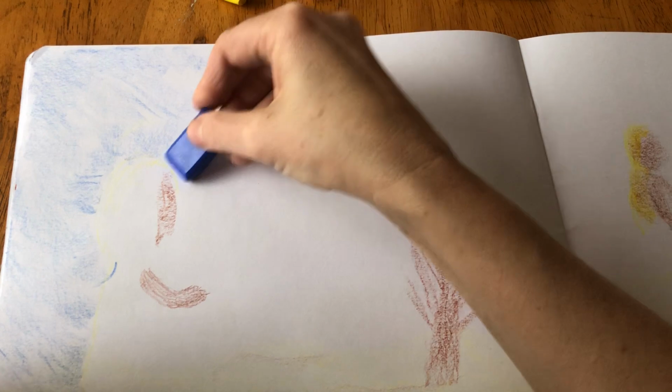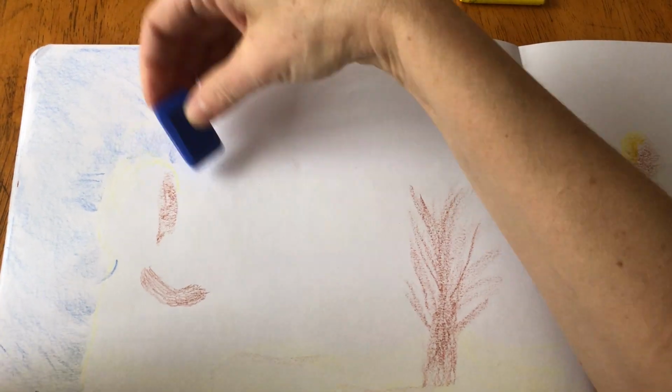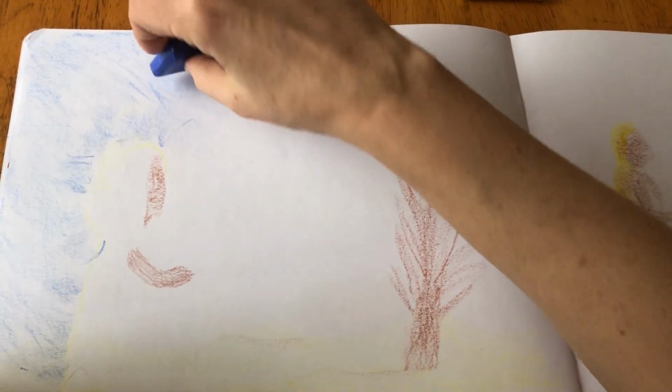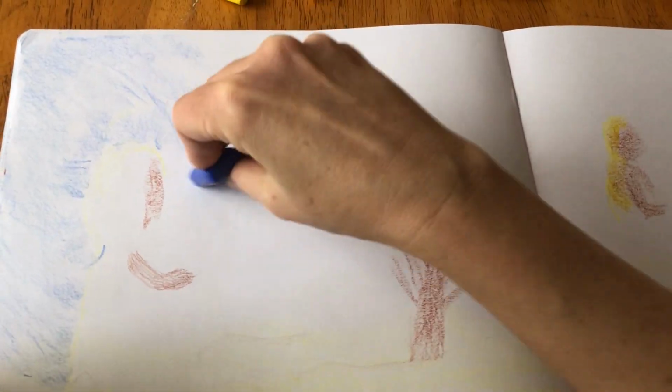And then all the way down to his face, using that same stroke.